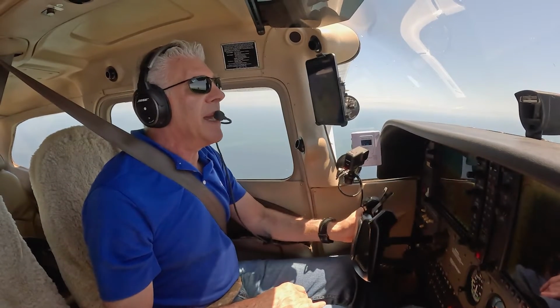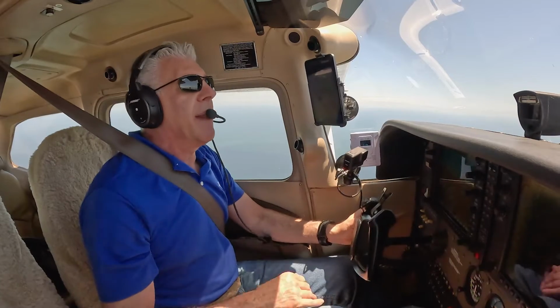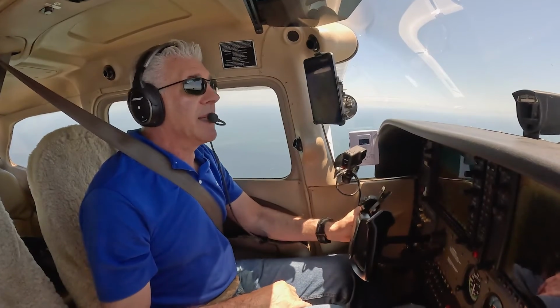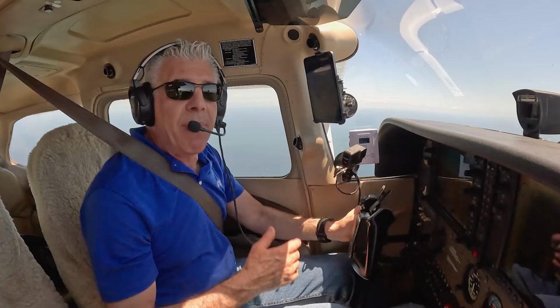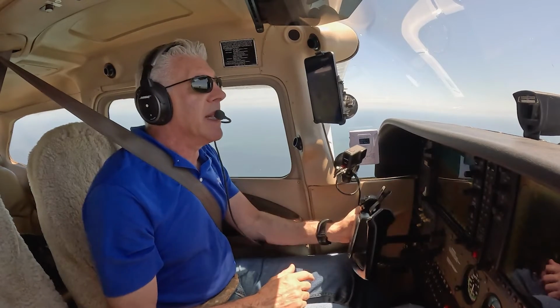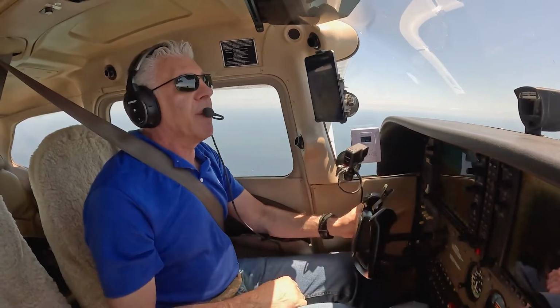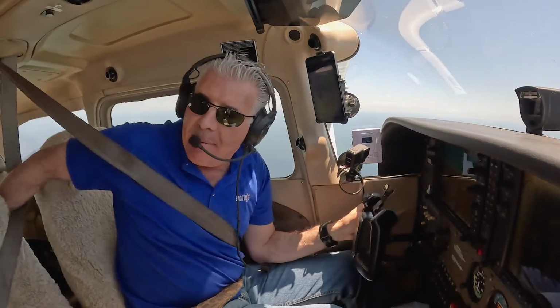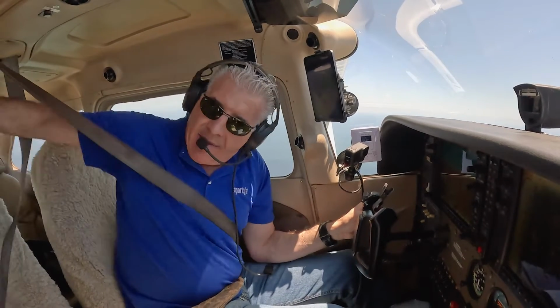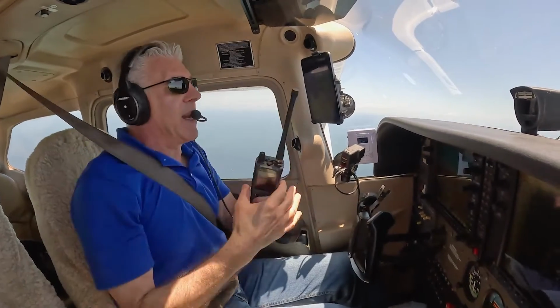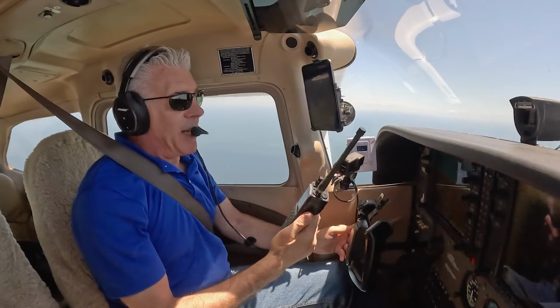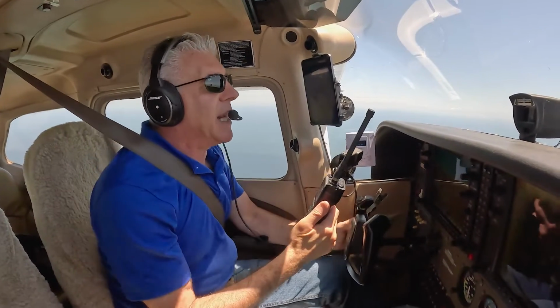So what if you did have that complete electrical failure and now you've got no radios? Well, it's a good idea to carry a backup handheld radio. Let's pretend my radio has just failed. I'm going to reach back into my bag and pull out my handheld radio. This particular one is a Sporty's PJ2 Plus.